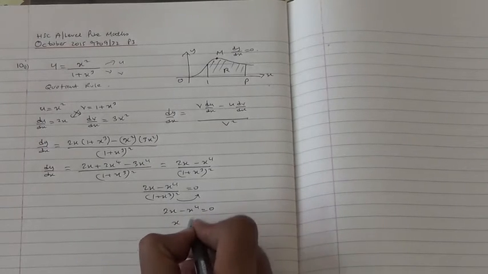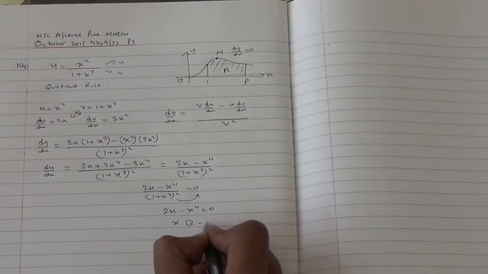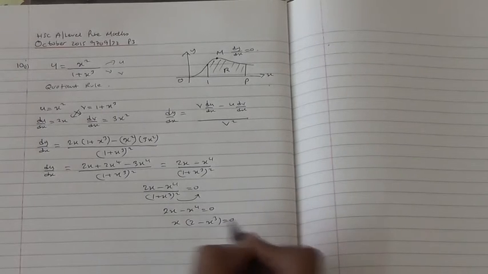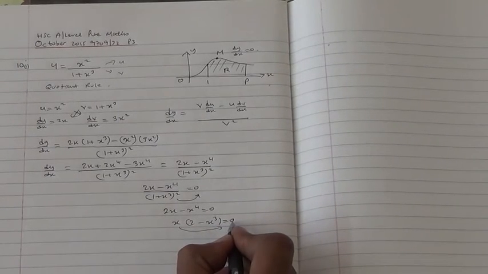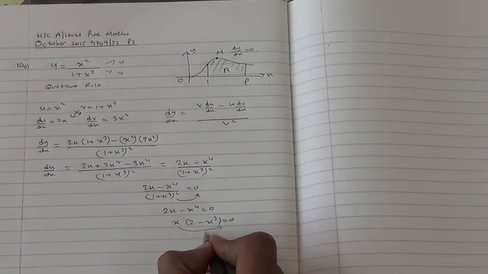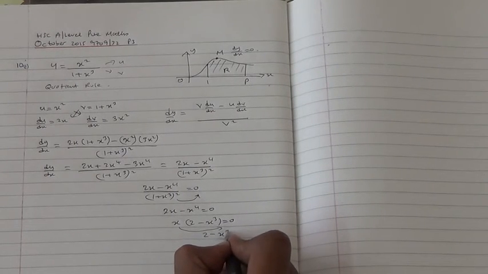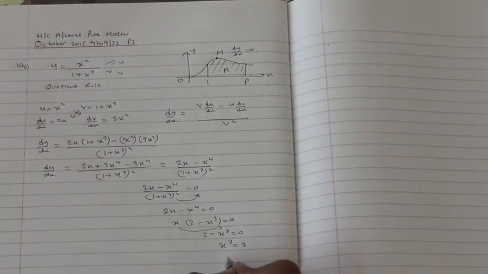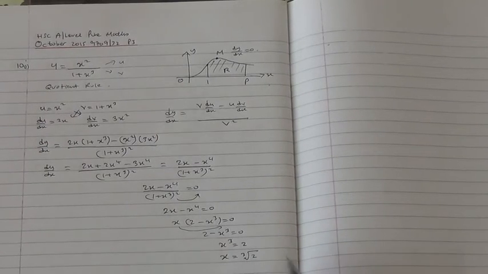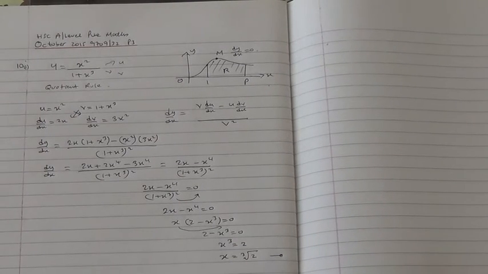Factorizing this, you put x outside. You have x times 2 minus x cubed is equal to 0. The x goes there, it's going to be divided by 0 anyway. So we're left with 2 minus x cubed is equal to 0. x cubed is equal to 2. Therefore, x is going to be the cube root of 2. And that's the x coordinate of the point M, and this is its exact form.